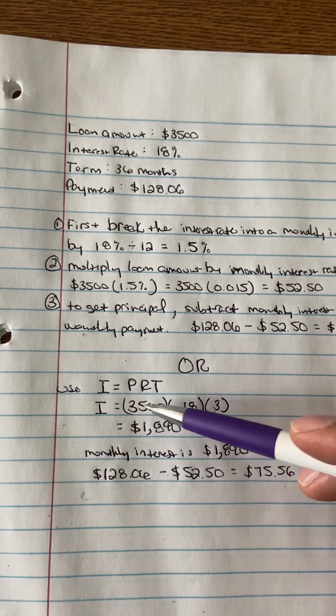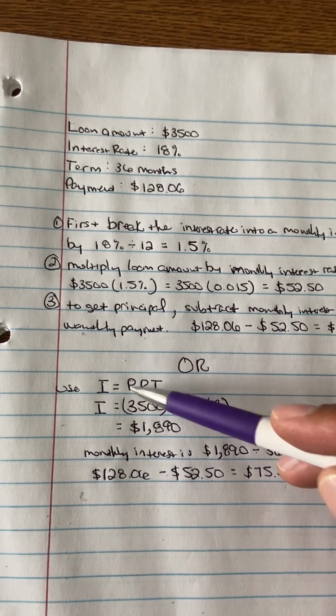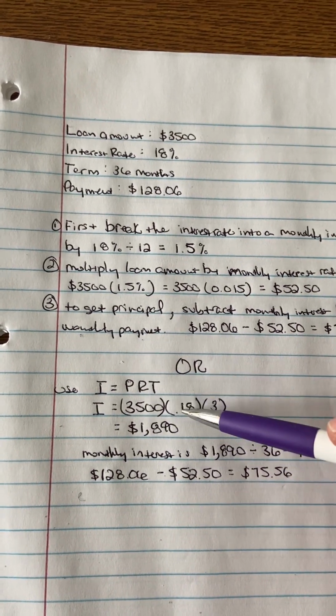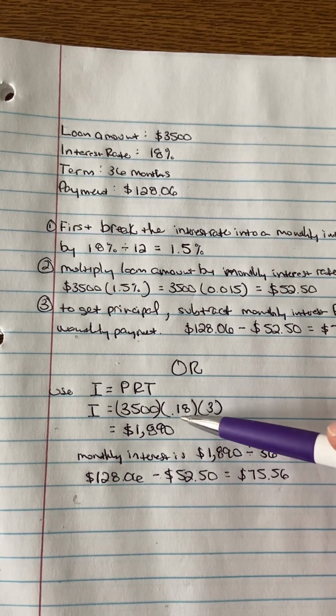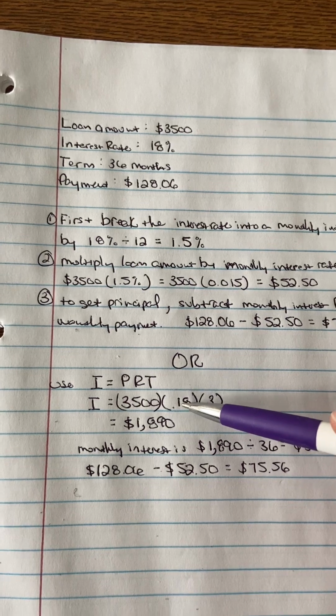So we have the total loan initially, which was the principal, 3,500, times the interest rate. The annual interest rate is 18%. Notice how I converted this to 0.18. I didn't put an 18 in there. If you put an 18 in there, you're going to get the wrong answer.